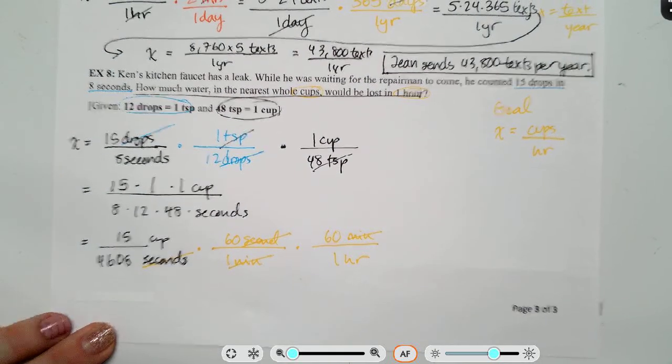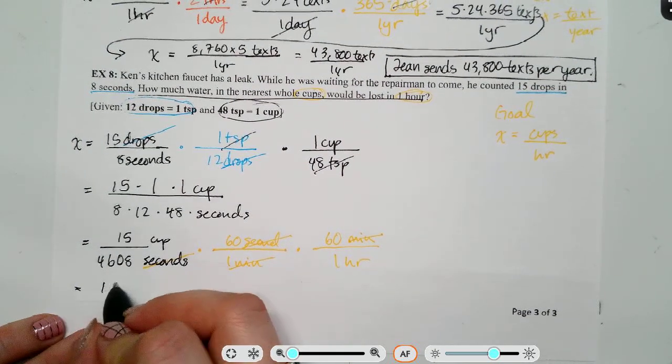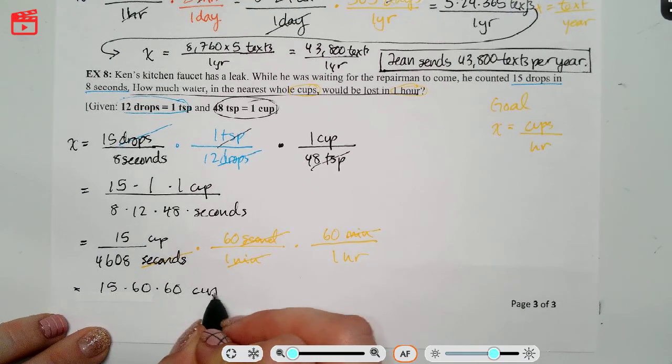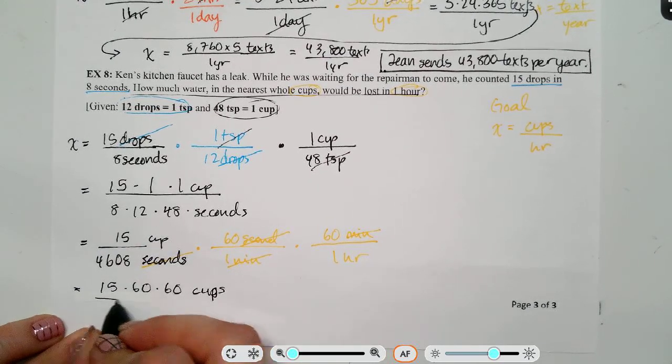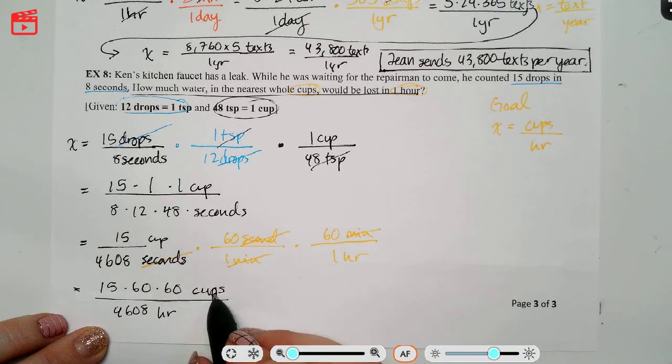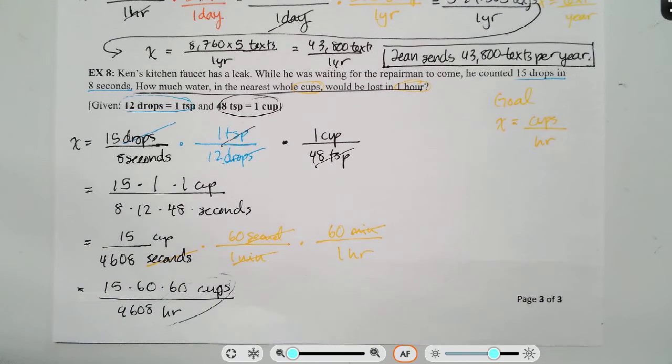And what are we finally left with? 15 times 60 times 60 cups, all over 4,608 hours. And there we go, we're left with cups per hour. So I'm going to multiply that 15. You can do this on the side.